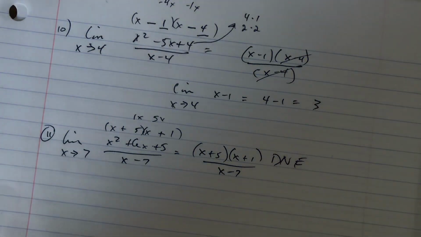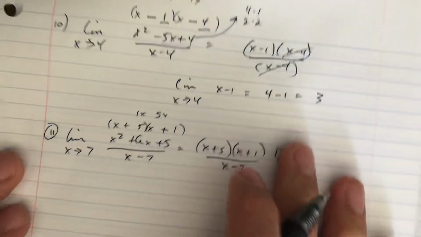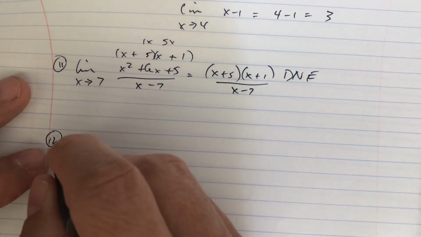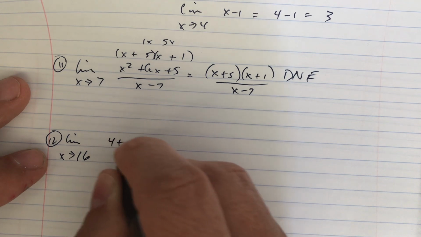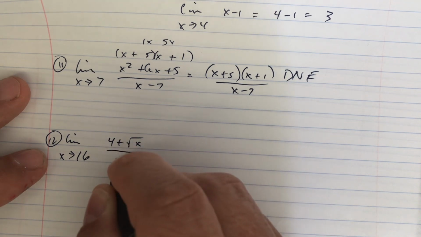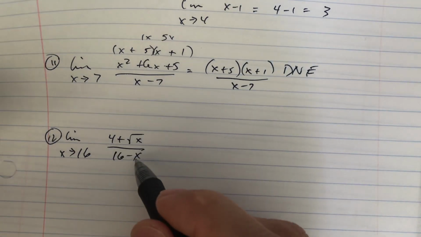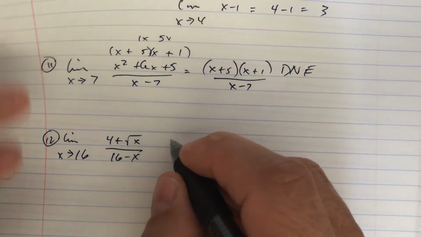And the last one is number 12. The limit as x approaches 16 of 4 plus square root x over 16 minus x. Again, can't plug in. You get 0 in the denominator. Can't have zeros in the denominator. That doesn't mean it won't work.